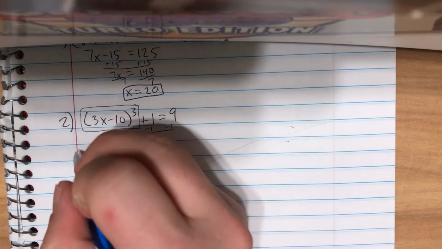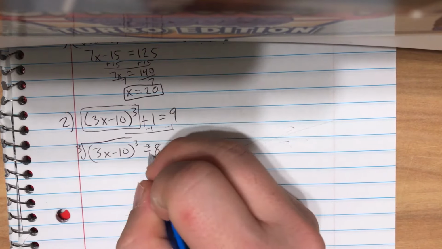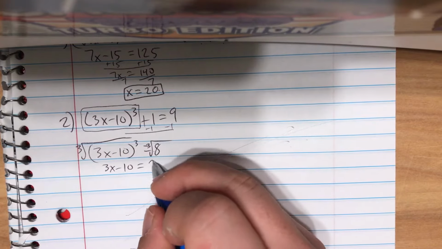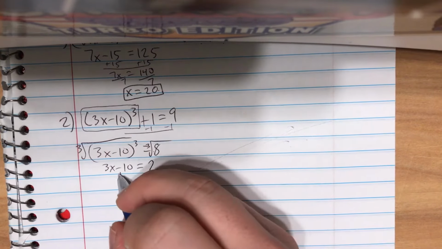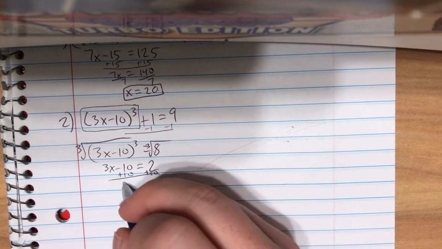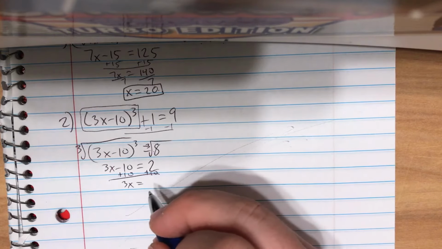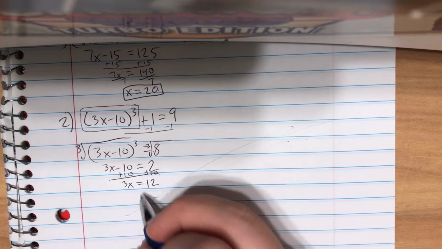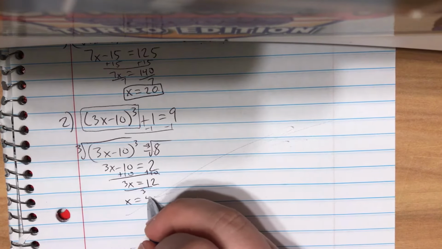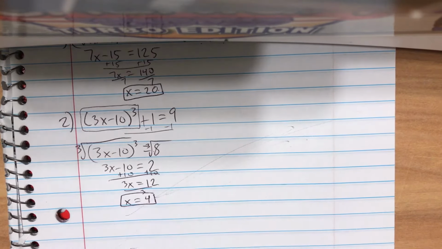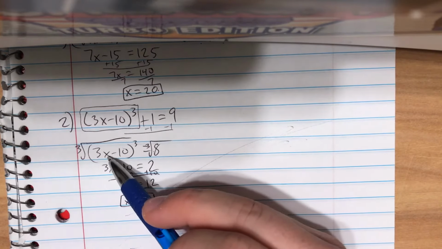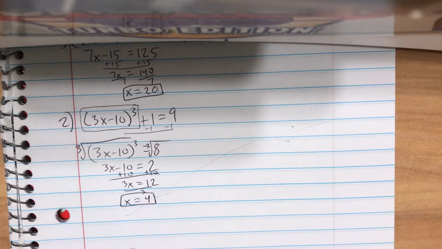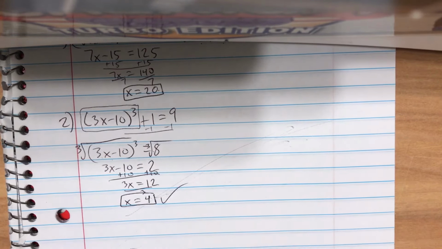And then we'll take the cube root of both sides to get rid of that cubed. And so 3x minus 10 is equal to the cube root of 8, which is 2. And then we'll add 10 over. And then divide by 3, so x is equal to 4. And then once again, good practice, check it. If you check this, 3 times 4 is 12, 12 minus 10 is 2, 2 cubed is 8, and so it checks.